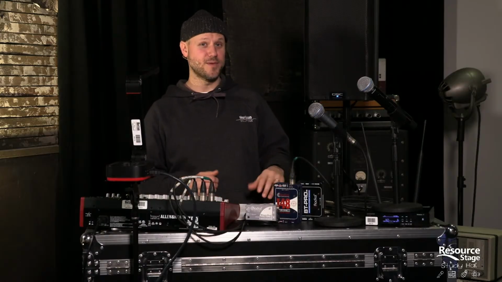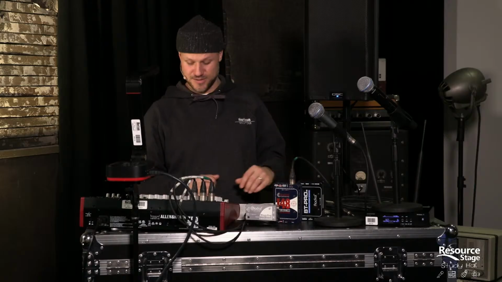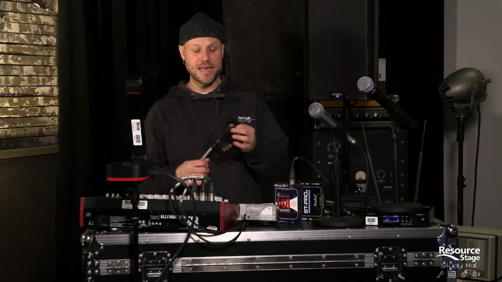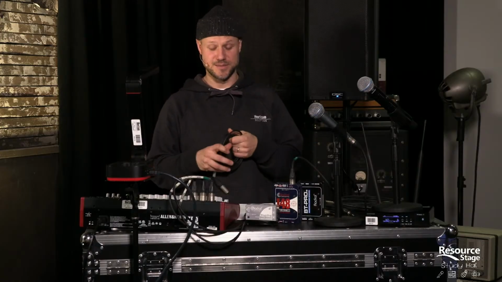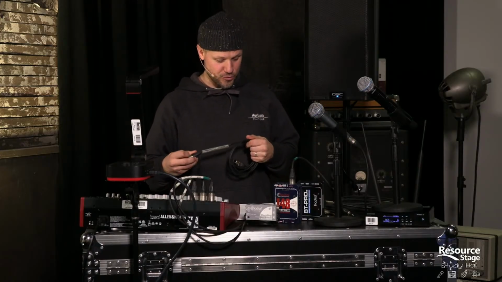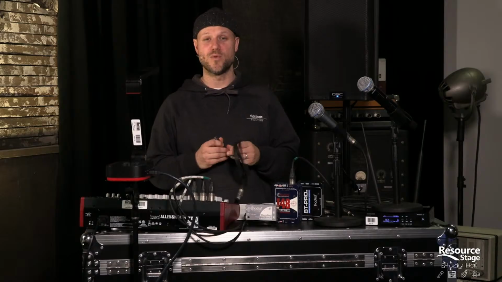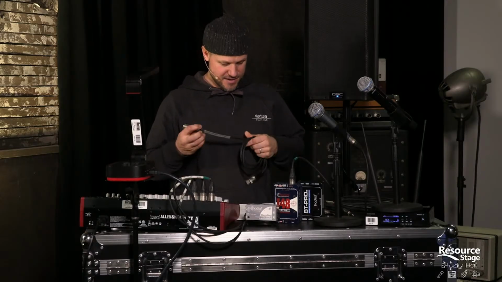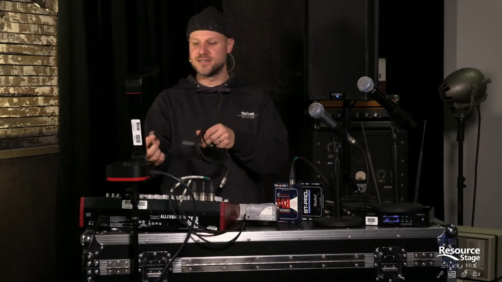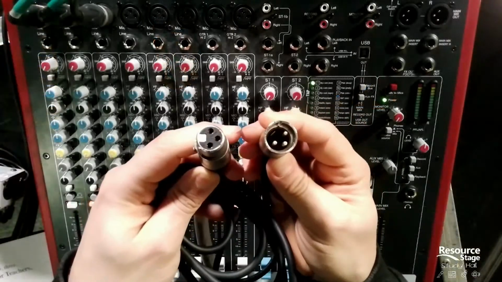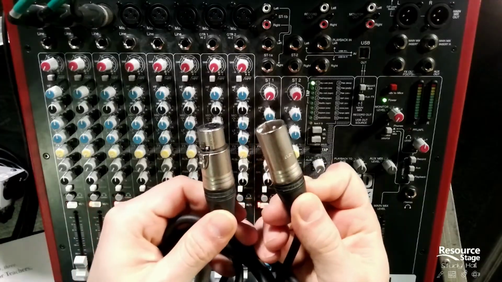One of the next most common things in a sound system is cables. Many types of cables make up most systems, and I'll go through just a few of the most common ones that you're likely to see. I'll start with this. This is a microphone cable. I'm going to hold it up to this camera so you can see the connections.